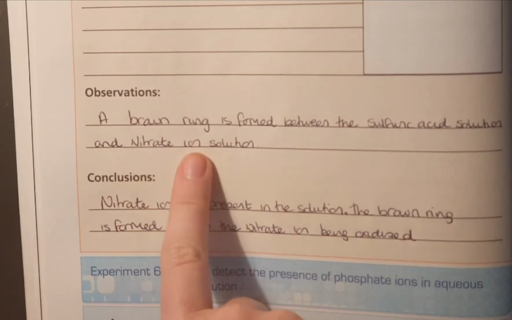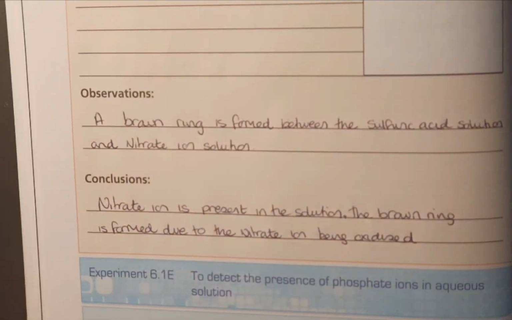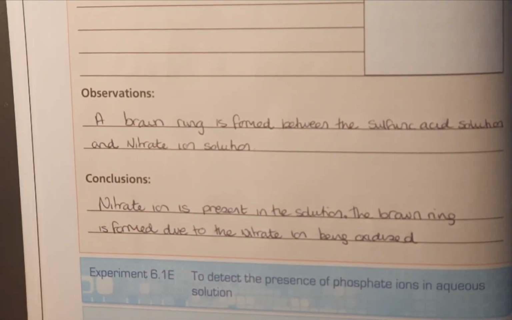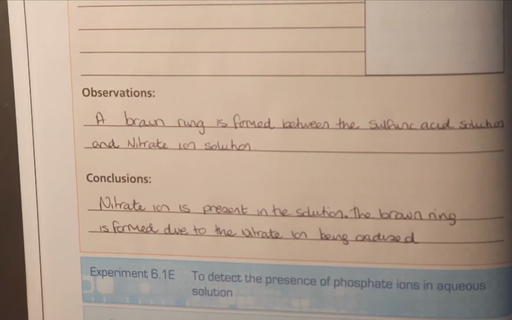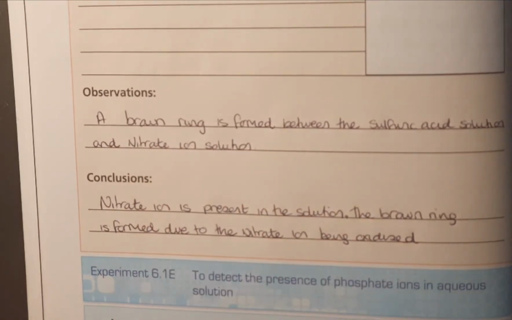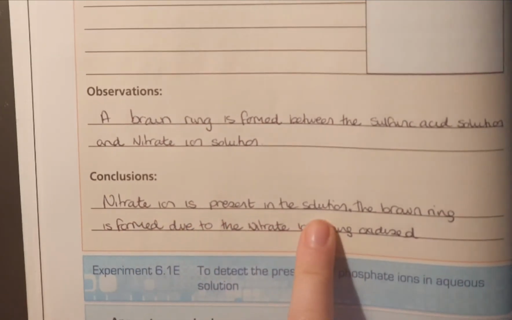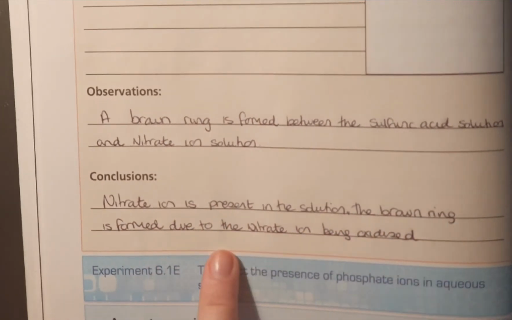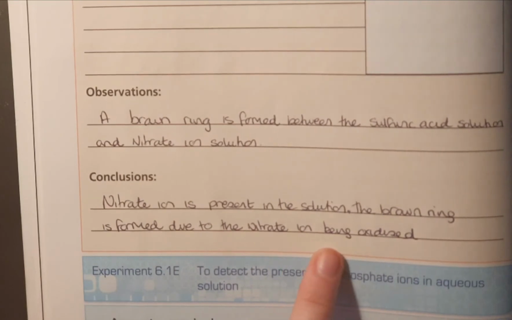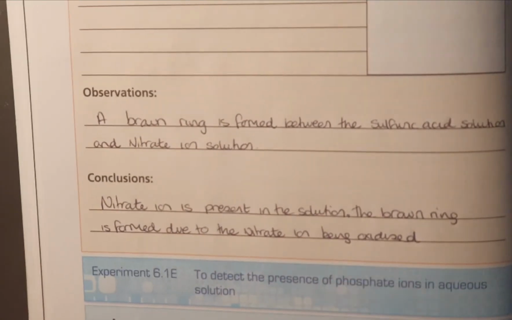So when the nitrate ion is oxidized to a certain amount, it turns brown. The solutions, the reagents that went into that test tube, allowed the nitrate ion to become oxidized. So that's why we saw that brown ring. So the nitrate ion is present in the solution. The brown ring is formed due to the nitrate ion being oxidized.